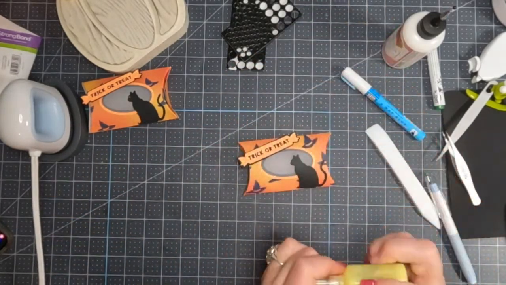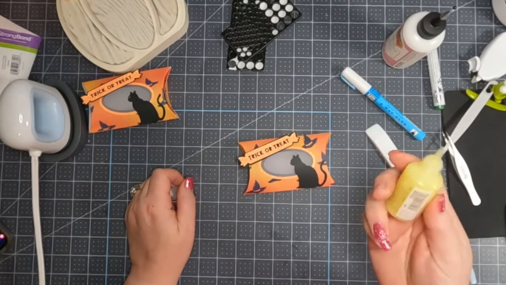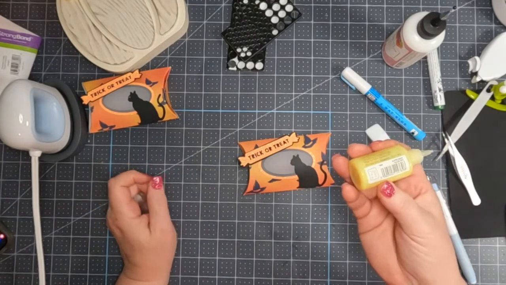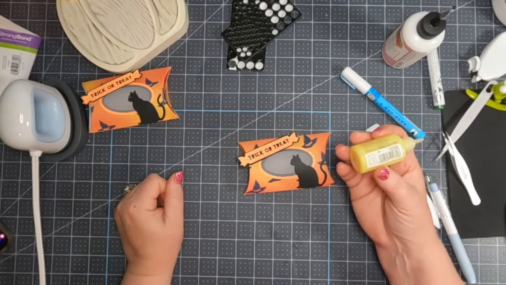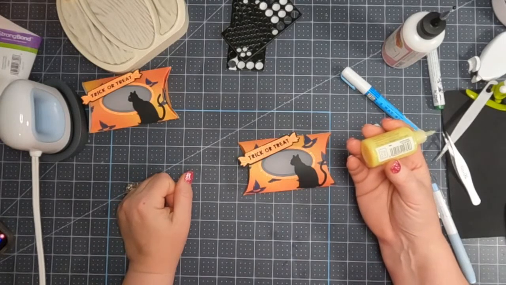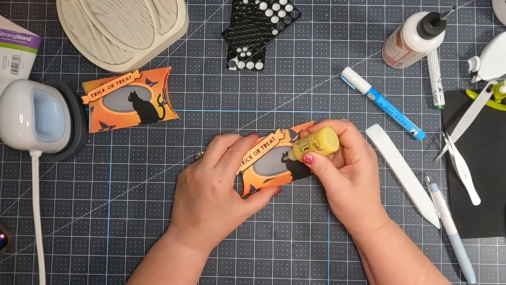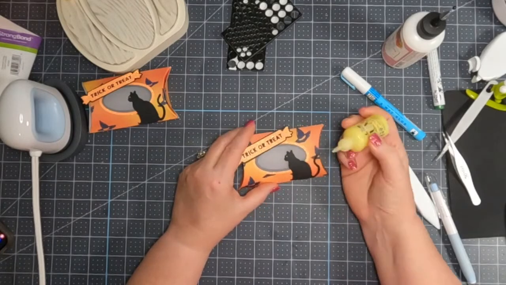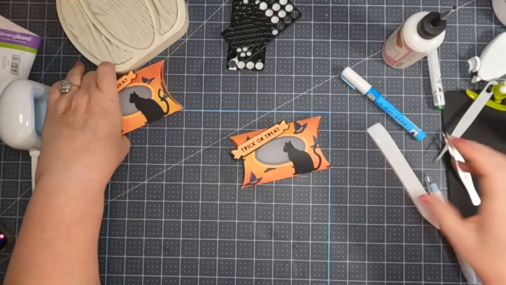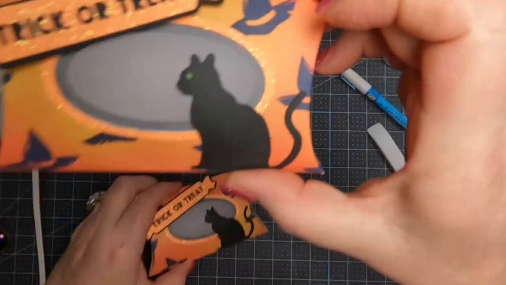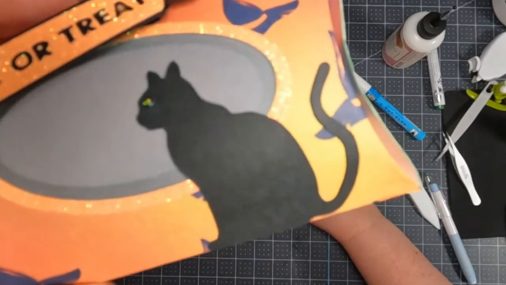I like my cat to have a little bit of an eye. So I'm using some Nuvo drops. I get these from Tonic Studios, Amazon, scrapbook.com. But they're like glitter drops where you can control your own dots and things like that. So I put one on for a cat eye. And you can see it's kind of milky right now, but when it dries, you get that cool glitter effect.